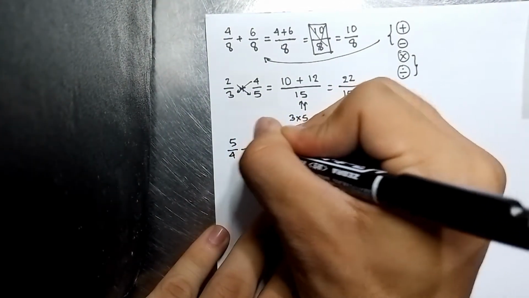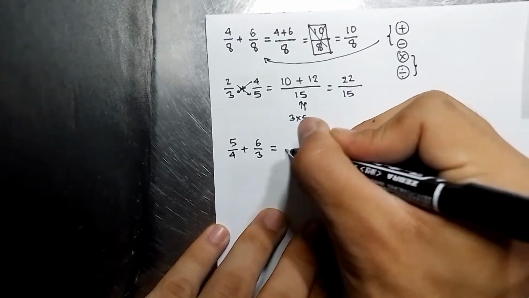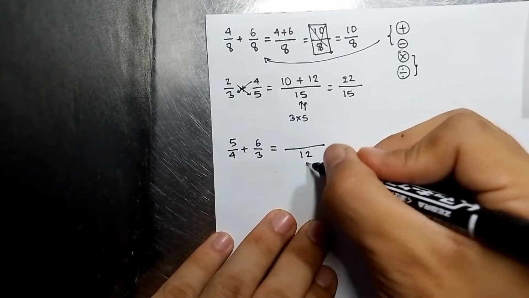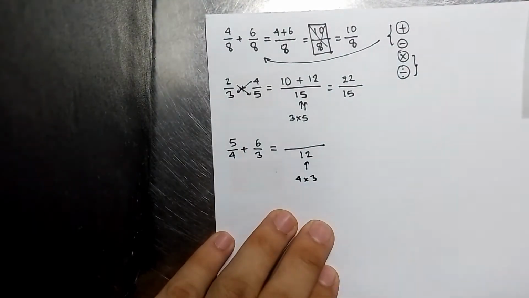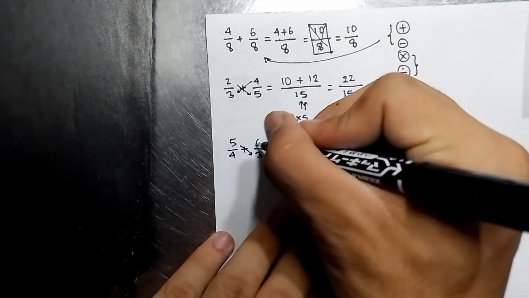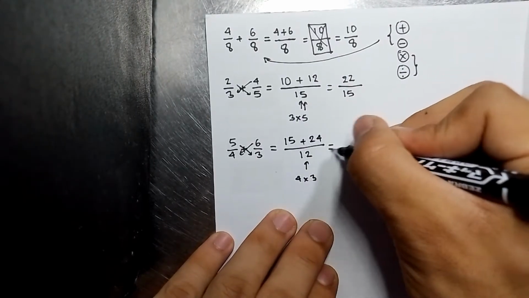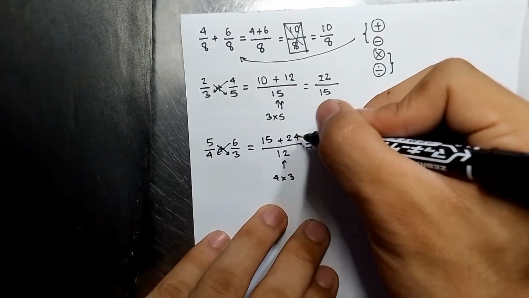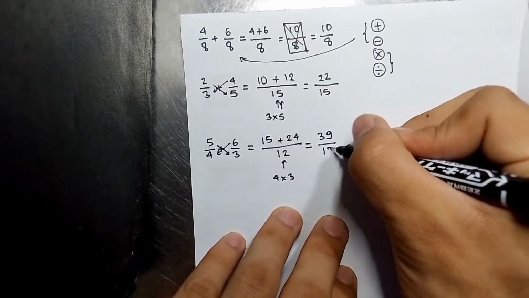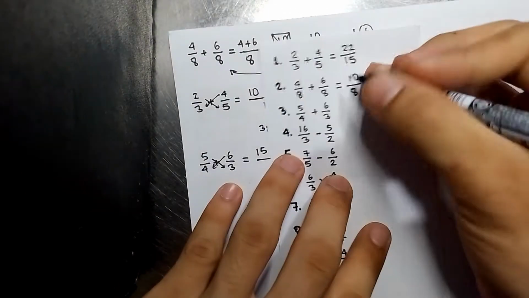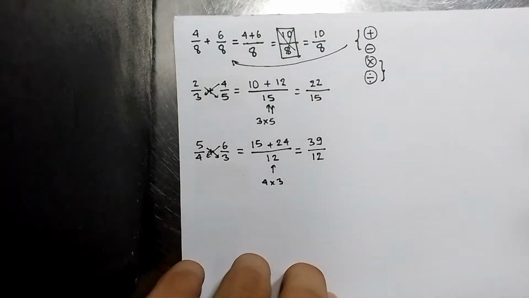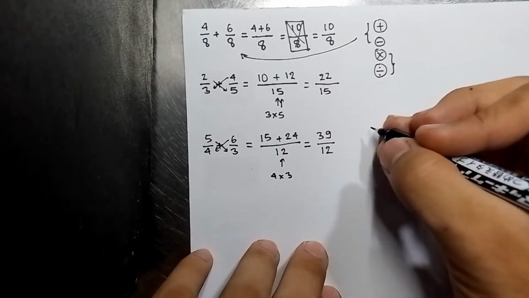Let's move to the third one. 5 over 4 plus 6 over 3. Again, different denominators. You need to find a common denominator. 12 comes from 4 times 3. Then 5 times 3 is 15, plus 6 times 4 is 24. Then write the fraction line in the middle. So we got 15 plus 24 is 39 over 12. So here is the answer for number 3, 39 over 12. Simple, right?